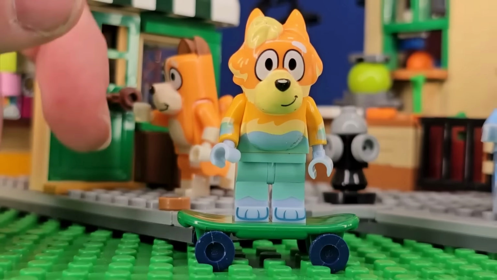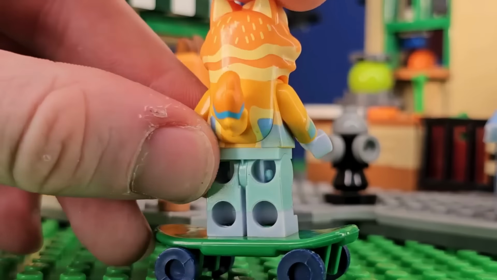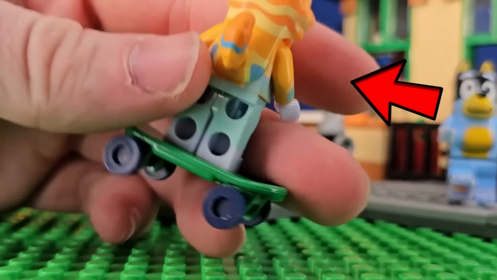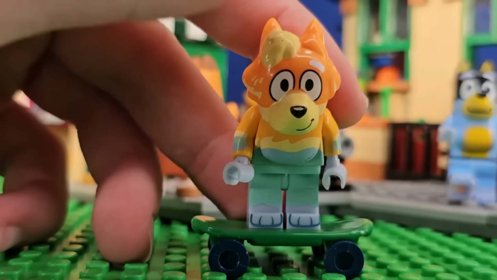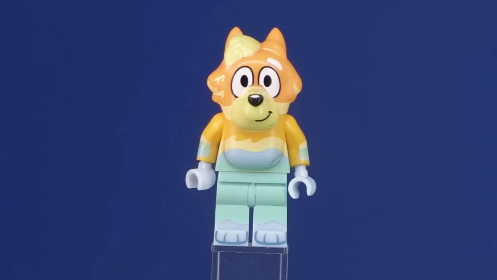Now, Uncle Rad's a pretty cool looking minifigure because he has all these different colors that go all the way around him and all these cool hair patterns. And his ears are also backwards. That's so cool. I also like his little hair part up here that covers his other ear. I'm giving this minifigure a 10 out of 10.